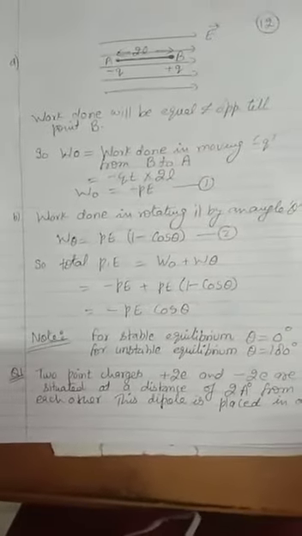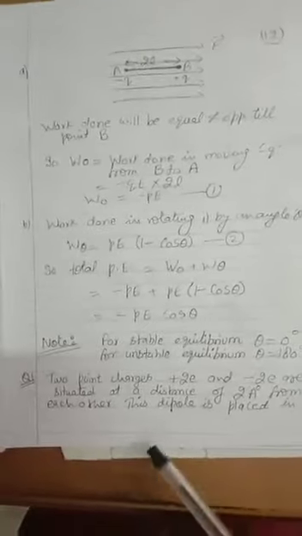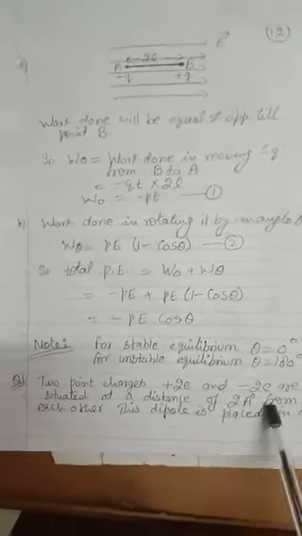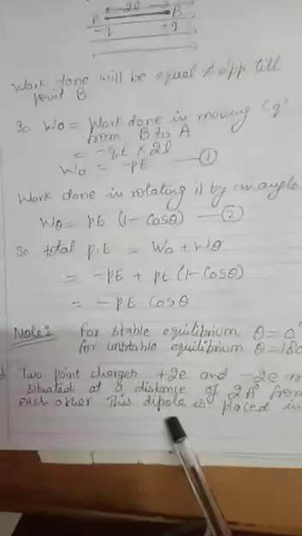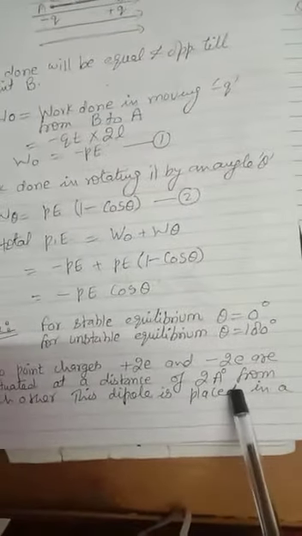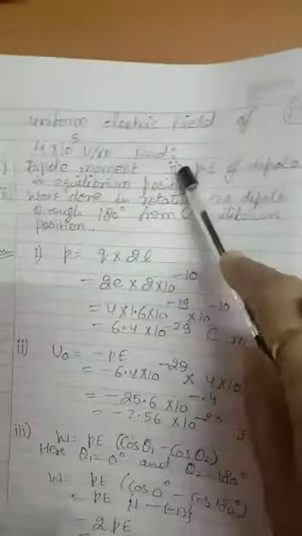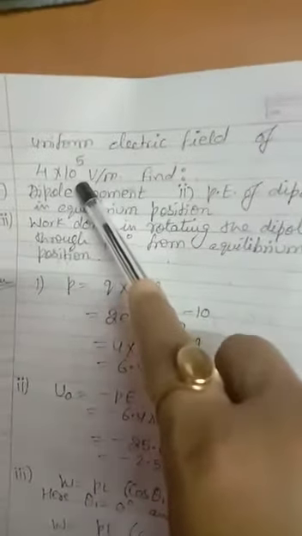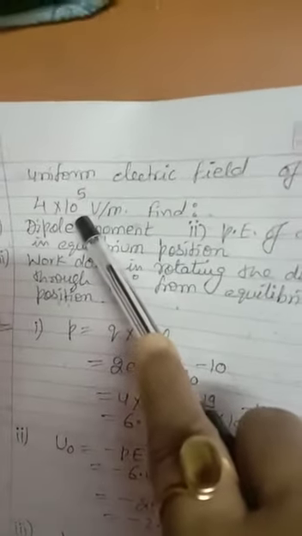Discuss some problems based on electric field and electric dipole. Say we are having a pair of two charges, plus 2e and minus 2e. They form a dipole and the length of the dipole is 2 angstrom, meaning the value of 2L is 2 angstrom, and this dipole is placed in an external uniform electric field of 4 into 10 power 5 volt per meter.